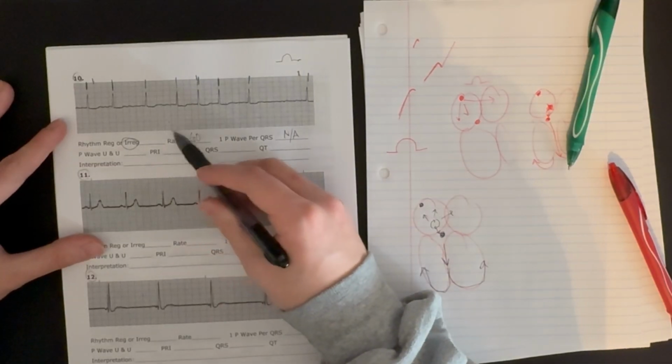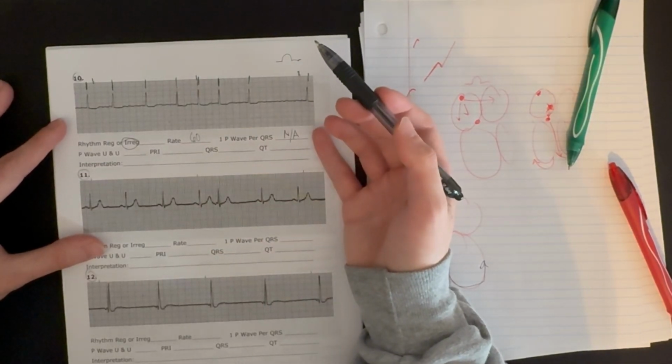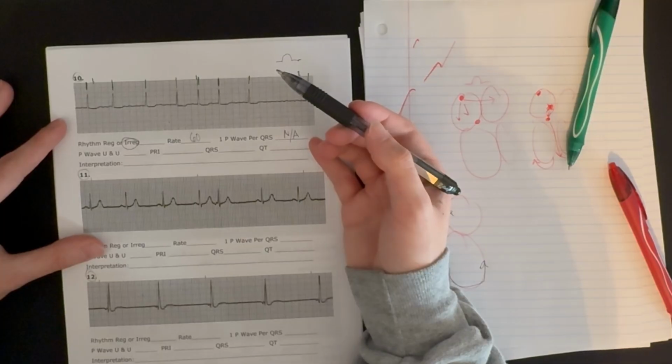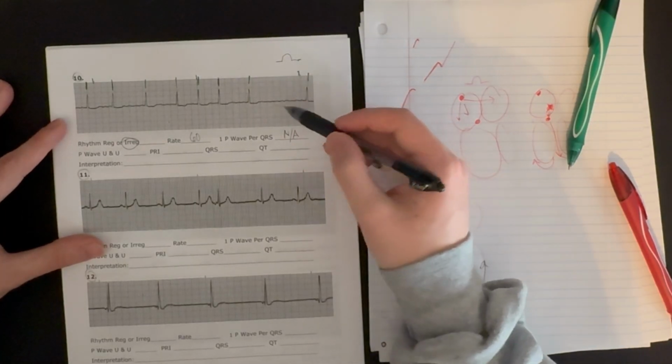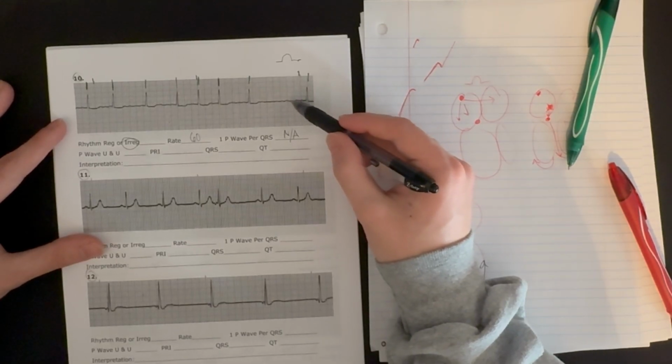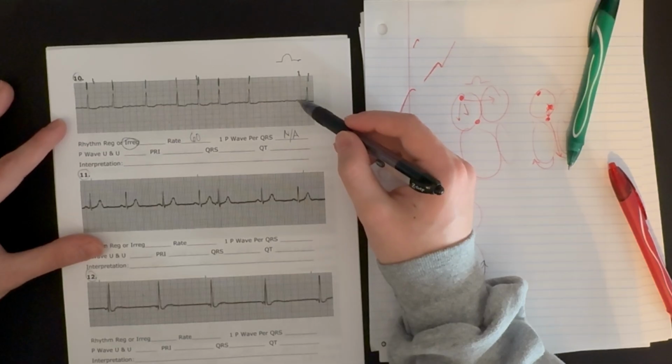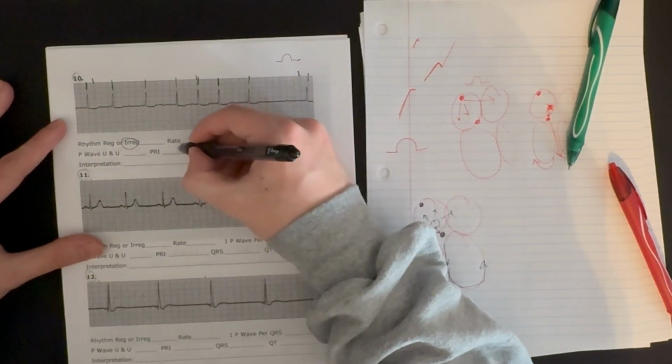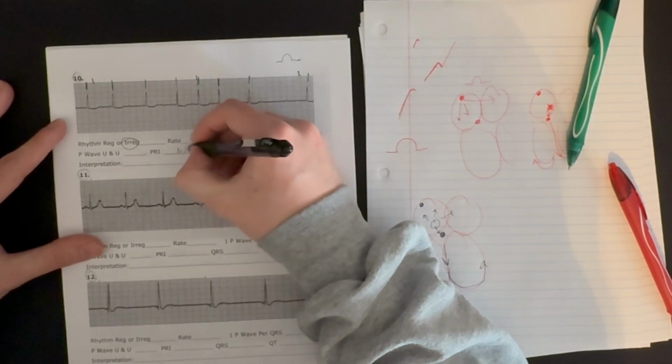Okay, can we measure a PR interval? We can't measure a PR interval. We have no coordinated atrial depolarization that is then followed by a QRS complex. So we can't measure how long it takes for a signal to get through the atria, depolarize it, get to the AV node, get through it, and down to the ventricles. So not measurable, so we'll just put NA.